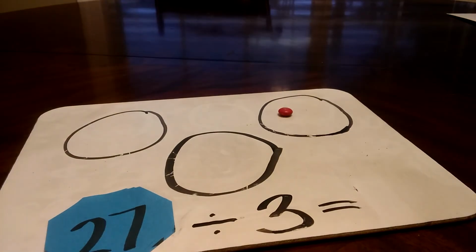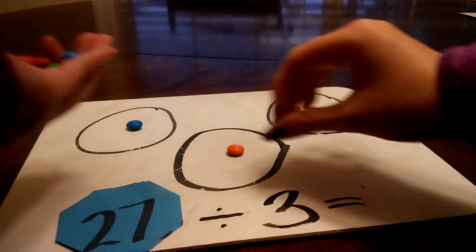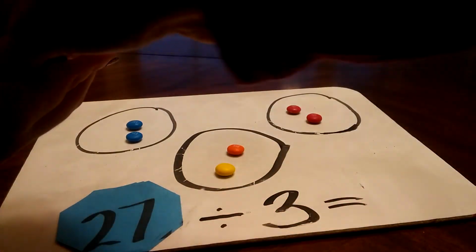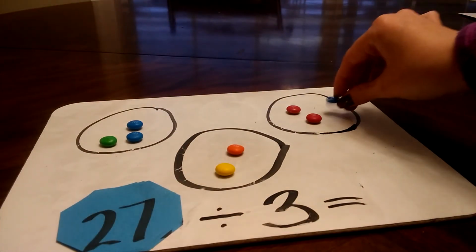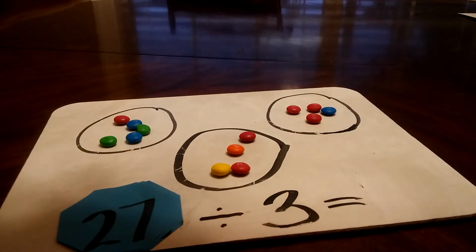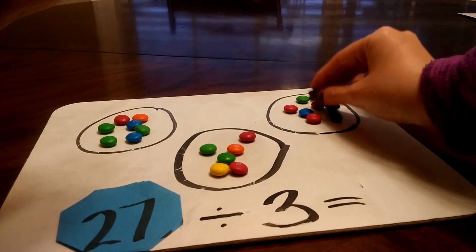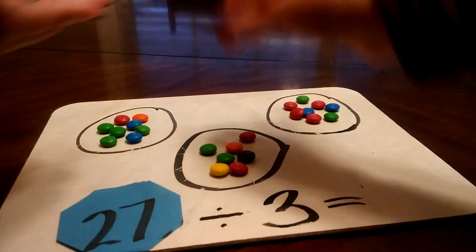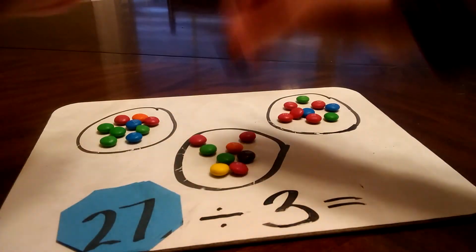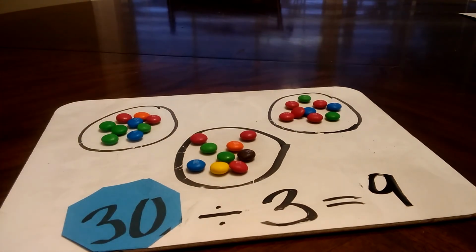Okay, 27 into 3 equal groups. I bet you can guess. Oops, I already had one there. How many will be in each group? Okay, 27 divided by 3 is 9. So there are 9 M&Ms in each group now. We are going to move on to 30.